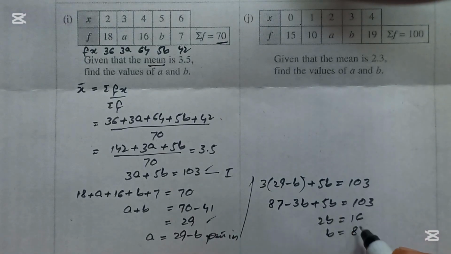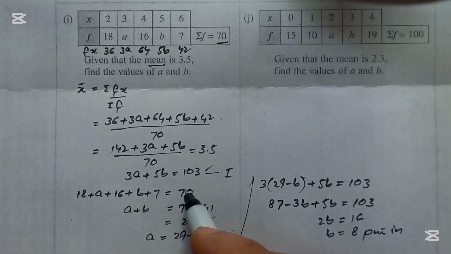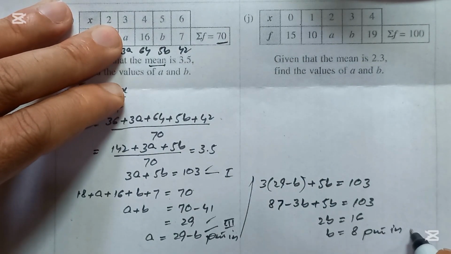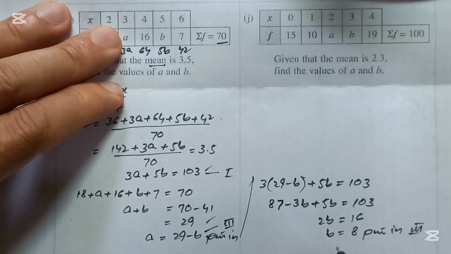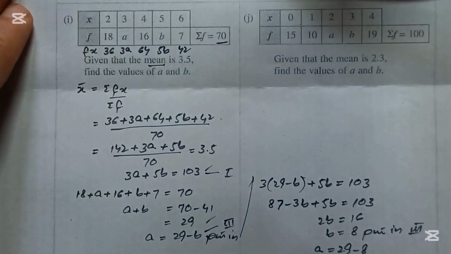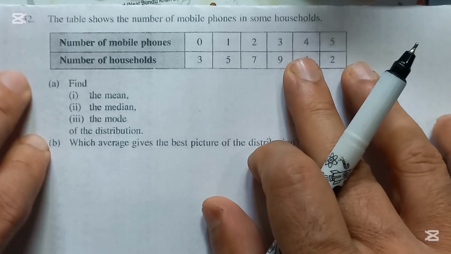Put it in here. Call this equation number 2 or 3. So put in 3 for example. So b is equal to 8. So a will be equal to 29 minus 8. This will be equal to 21. So these are the answers.